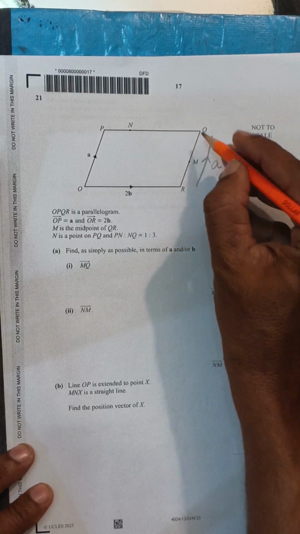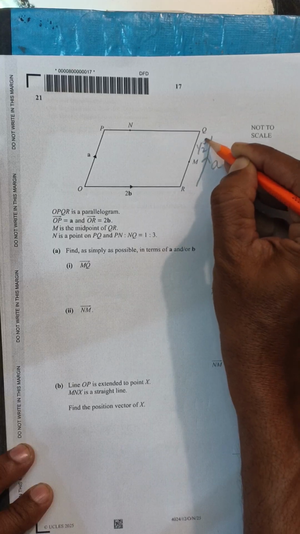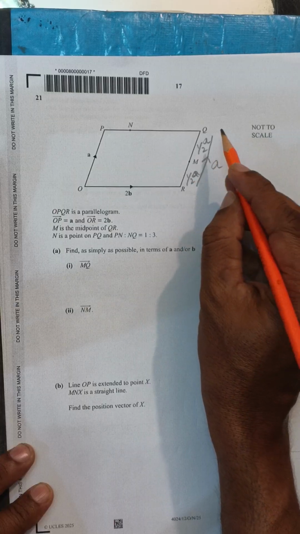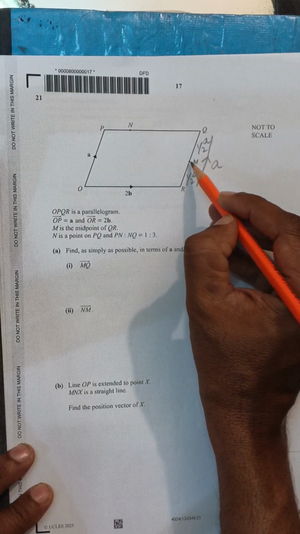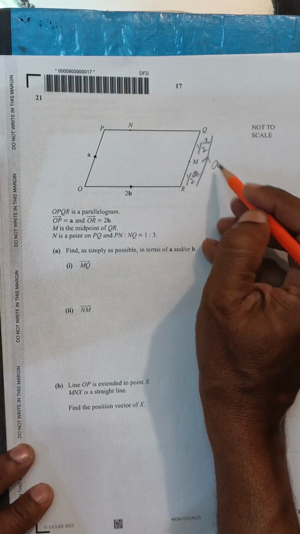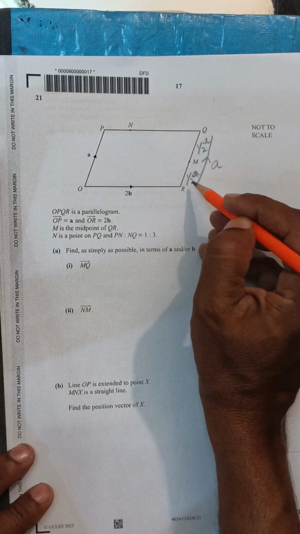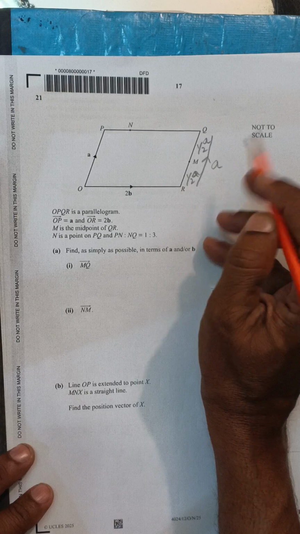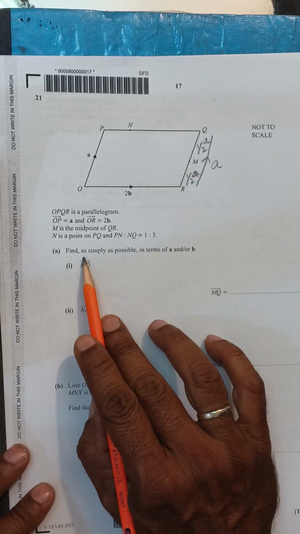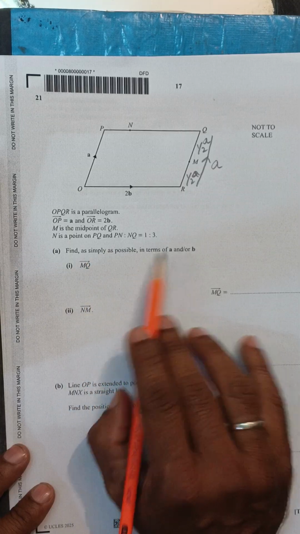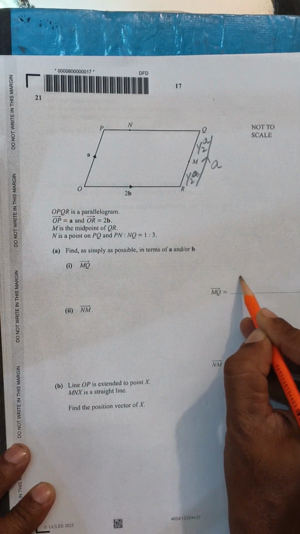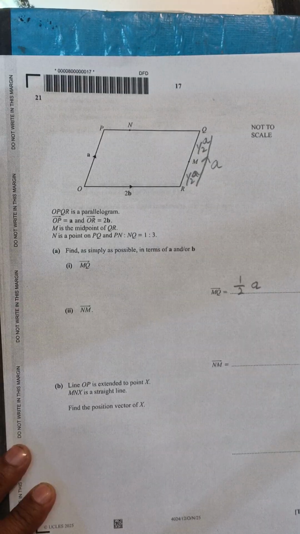And the half of this line is 1 over 2a. Again 1 over 2a. Why am I going to write 1 over 2a? Because M is the midpoint of RQ. So if the total length is a, MQ will be 1 over 2a, and similarly MR will be 1 over 2a. Now next, you need to find out the first part. Find, as simply as possible in terms of a and b, what is MQ. So MQ is 1 over 2a. Okay, it is very simple.